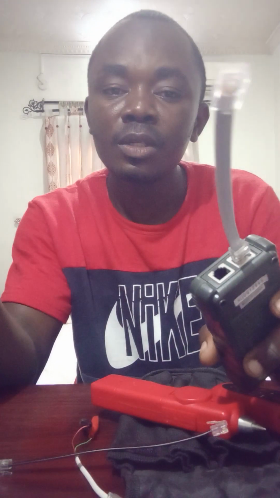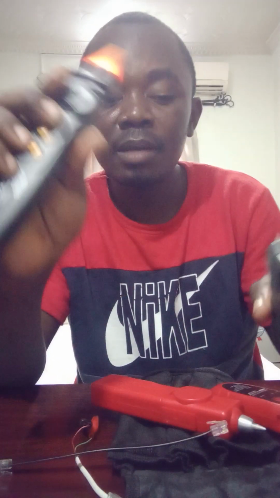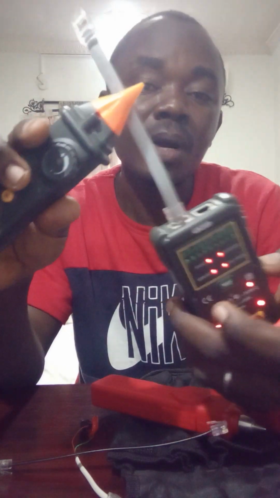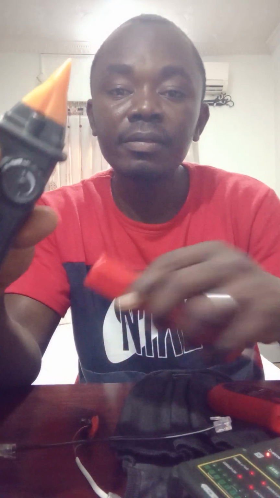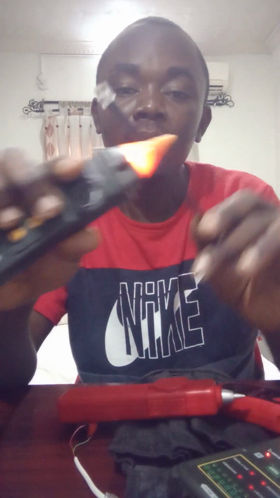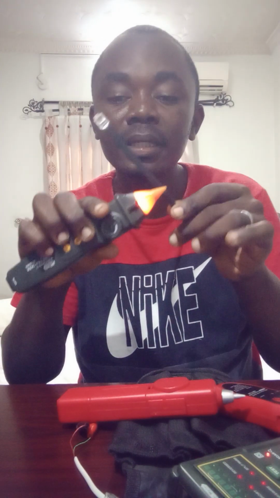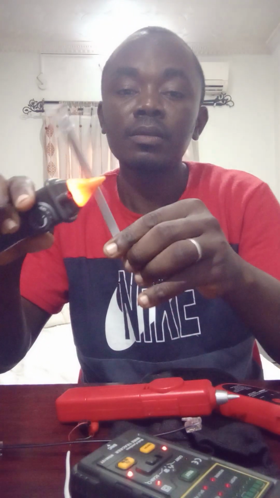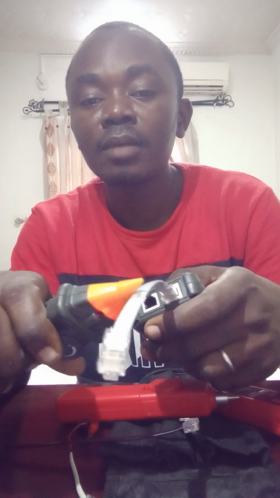So remember they are still the same wire tracker, but the only difference is that this is from a different brand. I think it doesn't blink, it doesn't shout. Once I remove it, it doesn't make any noise. But once I plug it in and I send it, if I use this one too, it can work. Two of them are compatible.